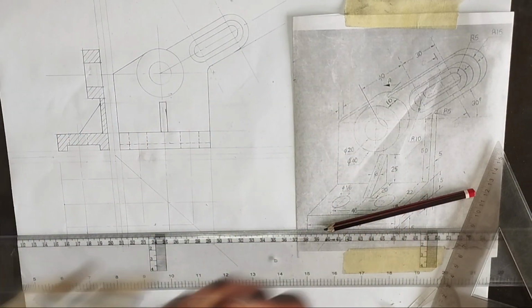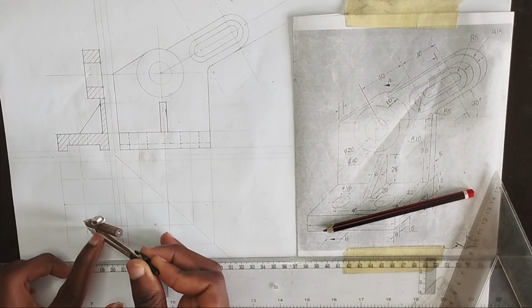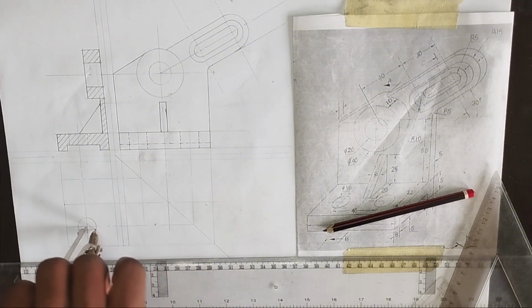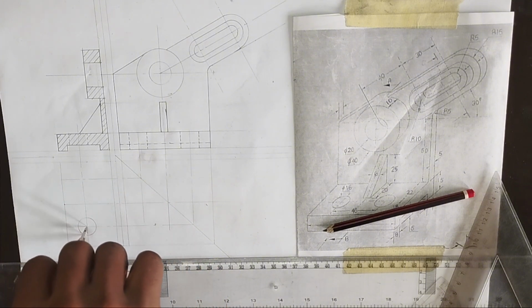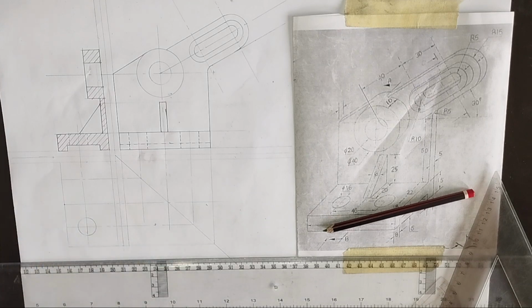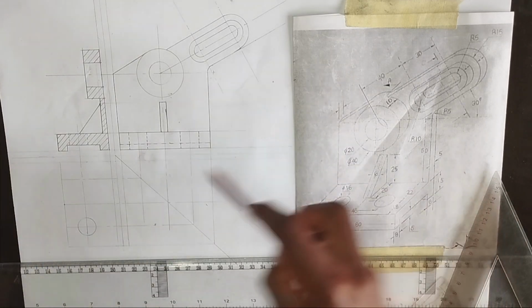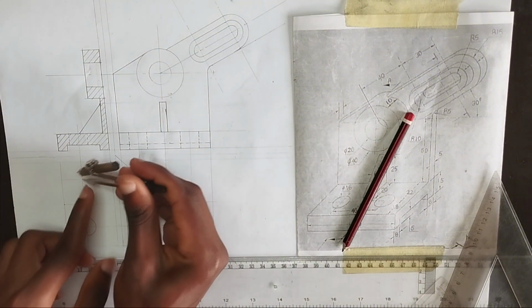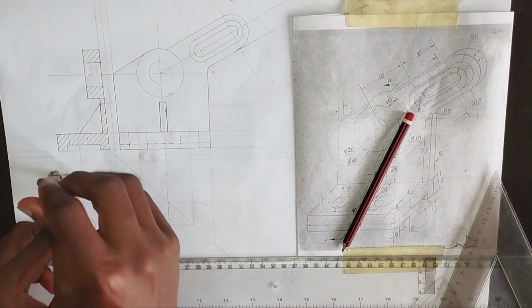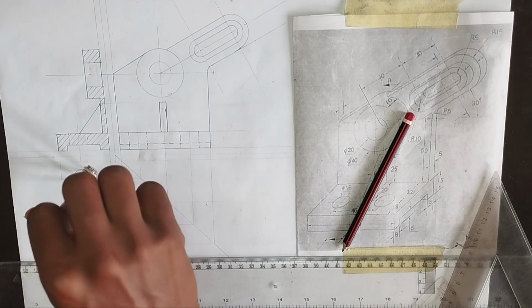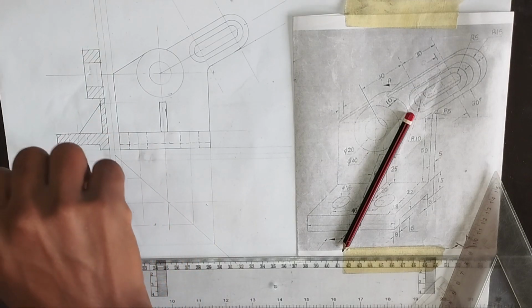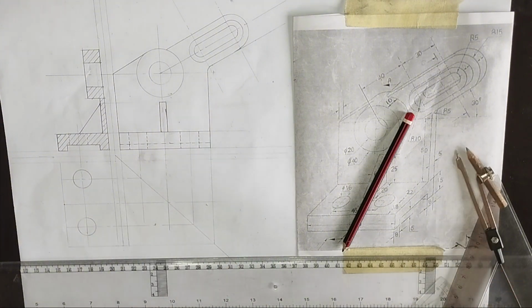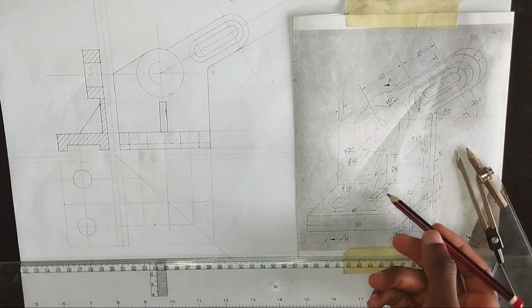Then place my compass here first and draw like this. That's for this first circle. Now the second circle, the center is here, so we are going to place our compass right here. They are of the same diameter, and then draw like this also. So that's that for these circles.